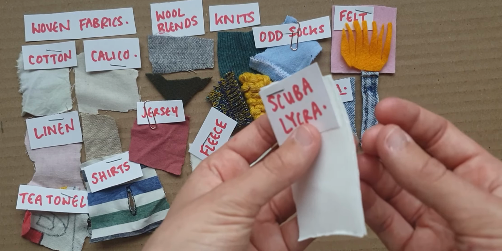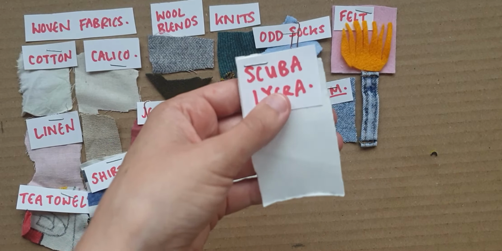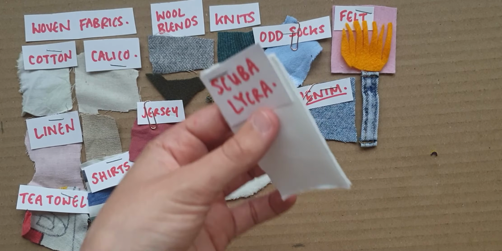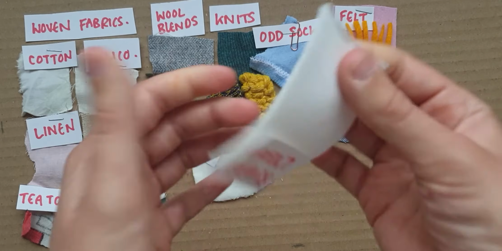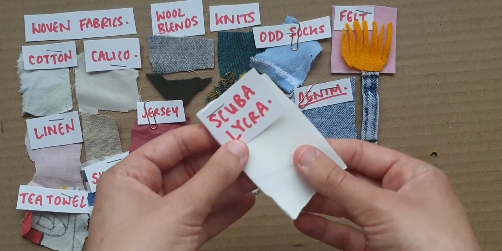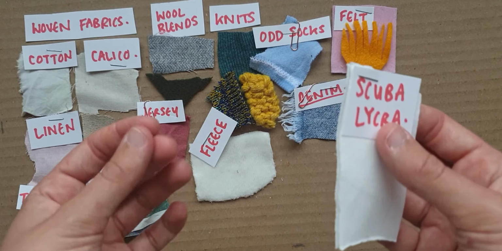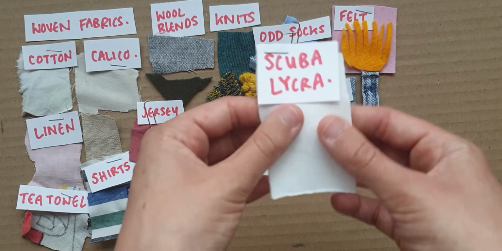Similar materials that won't fray as much can be found in old swimming costumes, that lycra sort of material. Just bear in mind this is quite thick, so it does stretch, but because it's thicker, it's easier to handle. The jersey is really thin and really stretchy, so it goes all over the place.